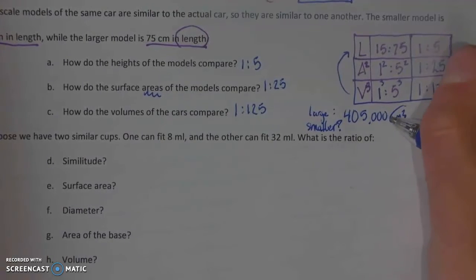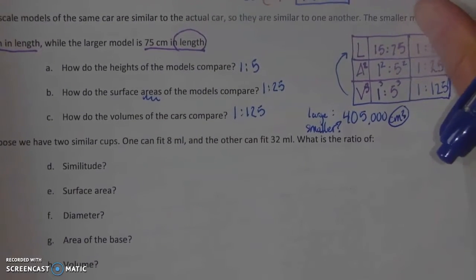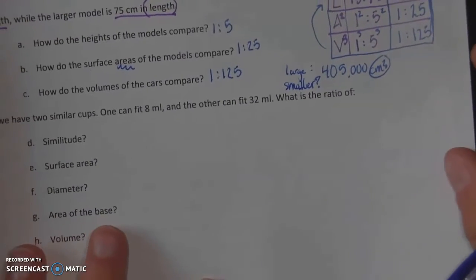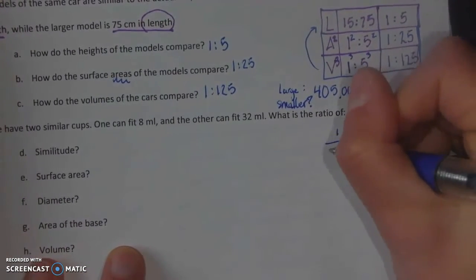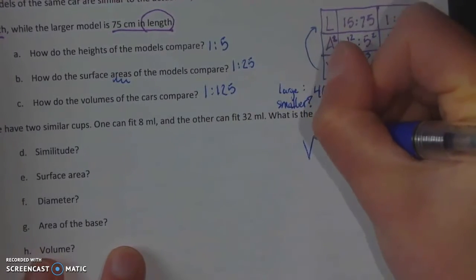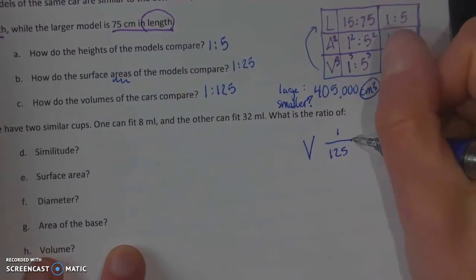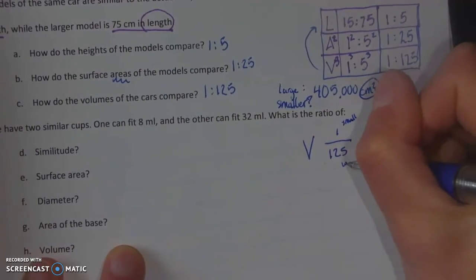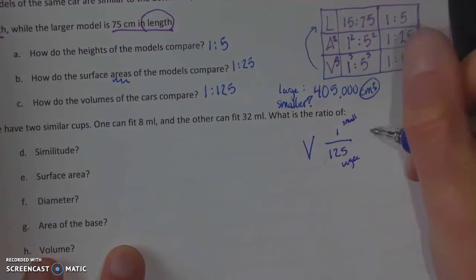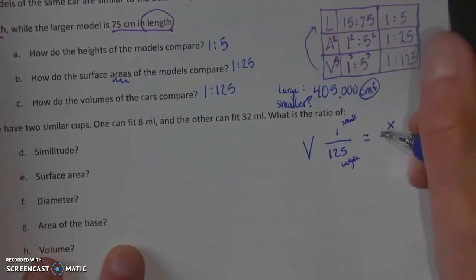If I'm talking about cubic centimeters on the inside of this car, I know I'm talking about volume because that's cubic. So what I can do here is I will go to my ratio of 1 over 125 for volume, and I'll make sure that my numbers match up. Notice here that your small is on top, the smaller amount, and your large is on bottom for your ratio. So when you set up your proportions, make sure that you still end up with the small on top, which I don't know what that is, versus my larger, which is that 405,000.